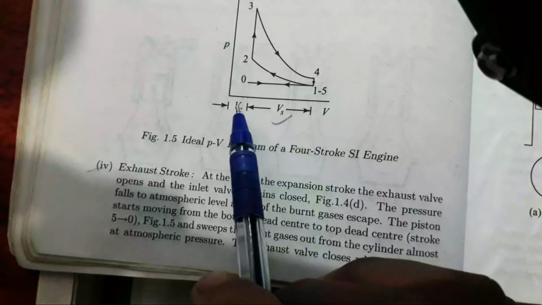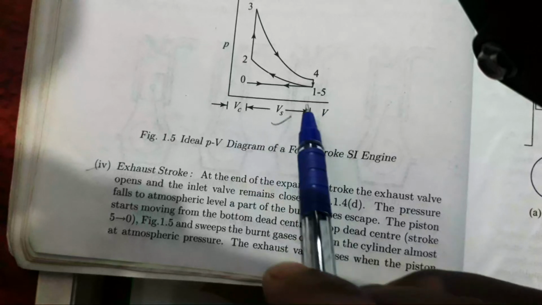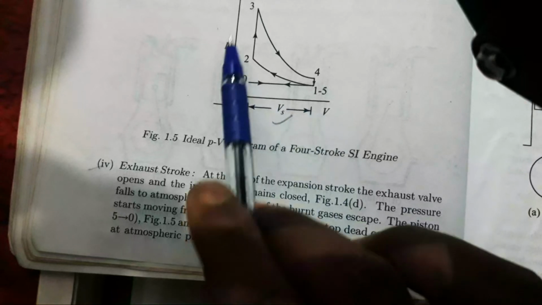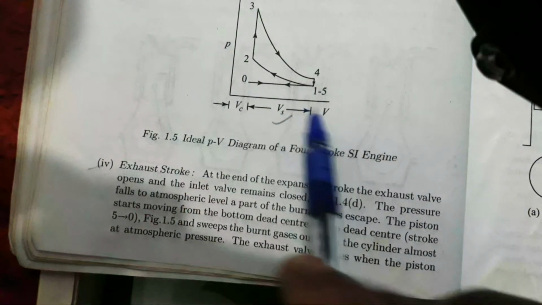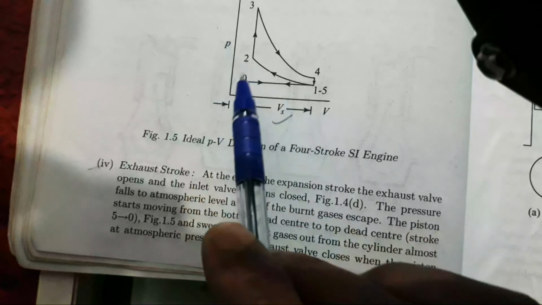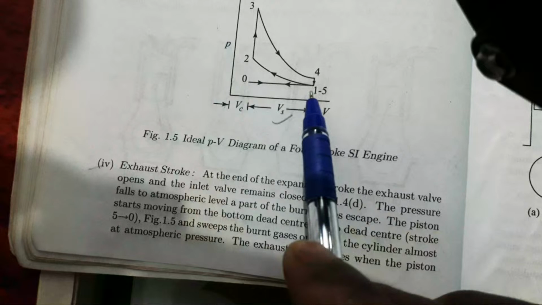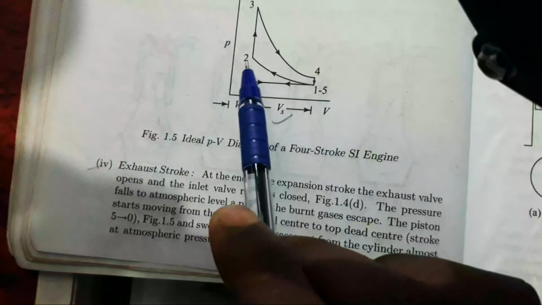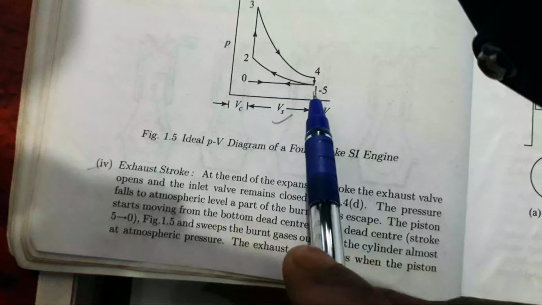Swept volume, clearance volume, this is the total volume. V is total volume, this is the volume, and P is pressure. 0 to 1 is suction and 1 to 2 is the process.